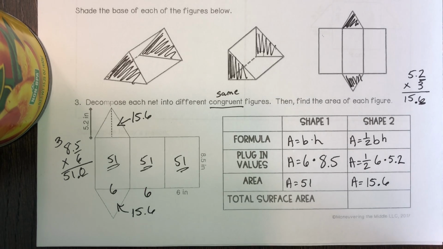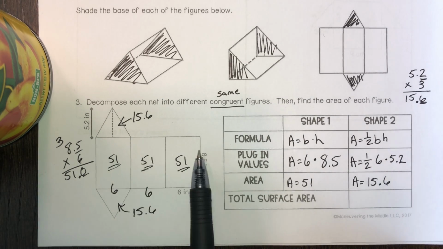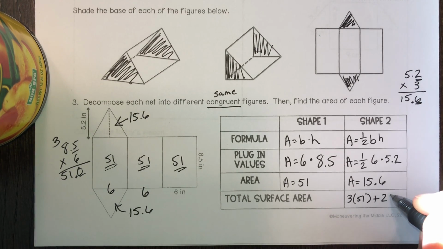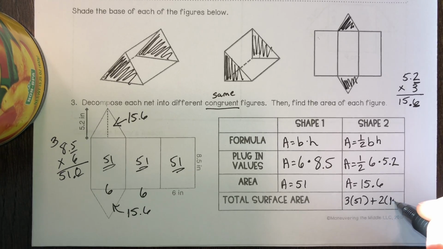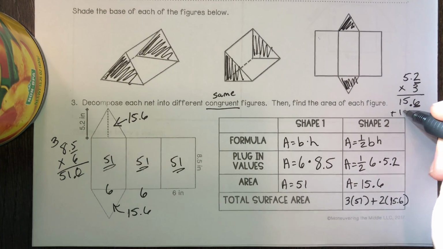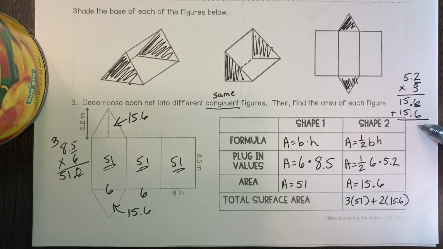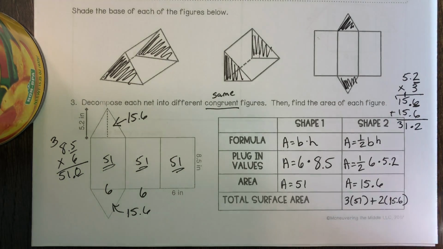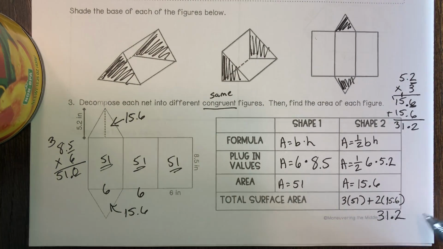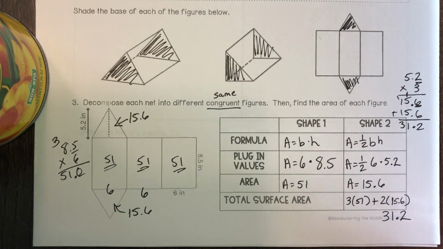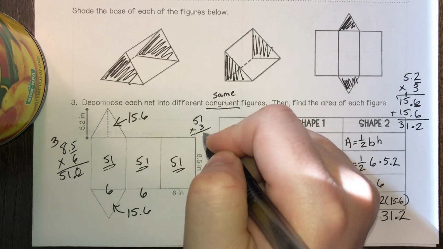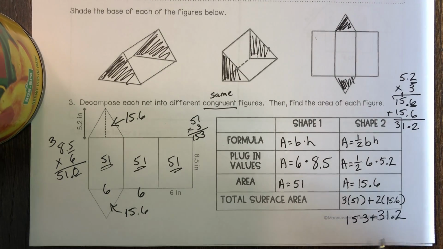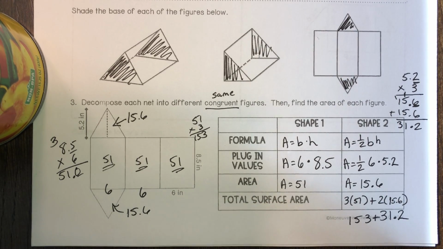So to find the total surface area, I'm going to add together all of these pieces. So I got 3 51s, so that would be 3 times 51, plus the 2 times 15.6. So I'm going to add those together and see what they would be together. So this is 31.2 for those. And then 3 times 51. 3, 15. So 153. So I'm going to add 153 and 31.2 for the final total.